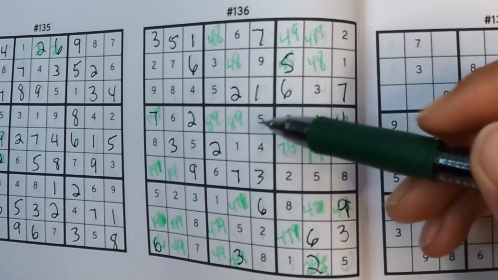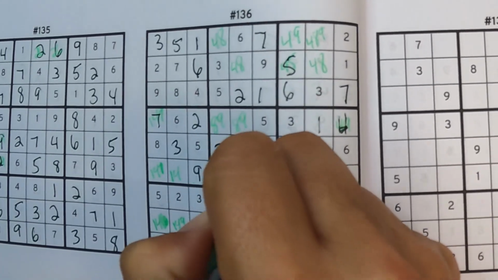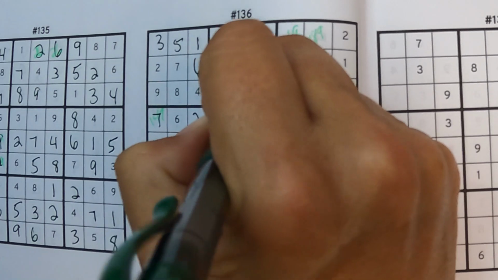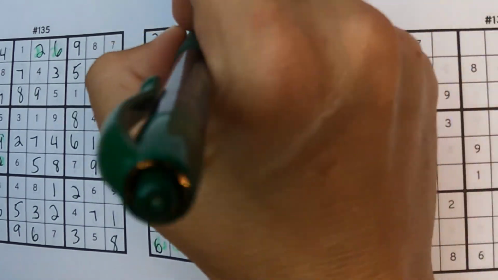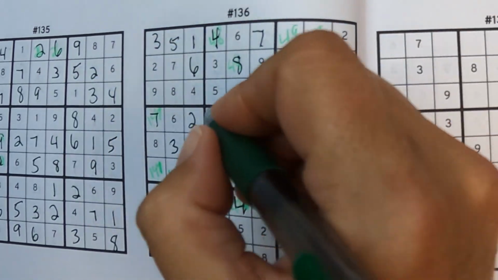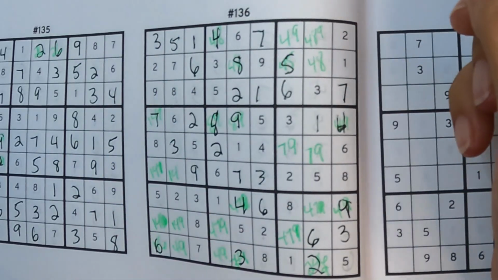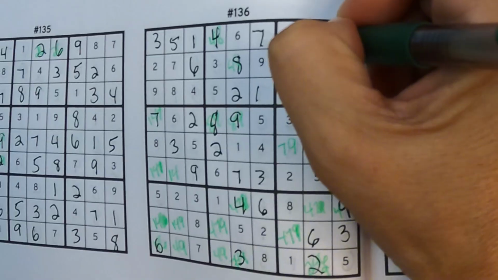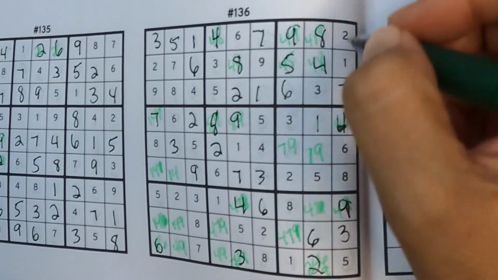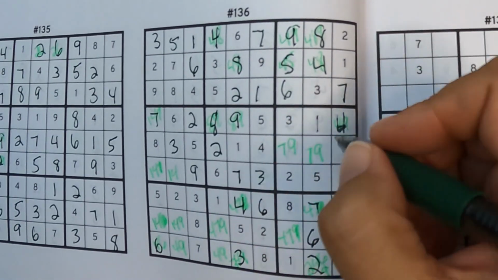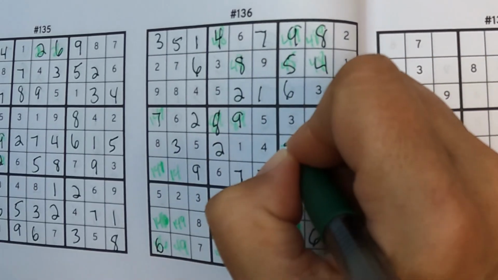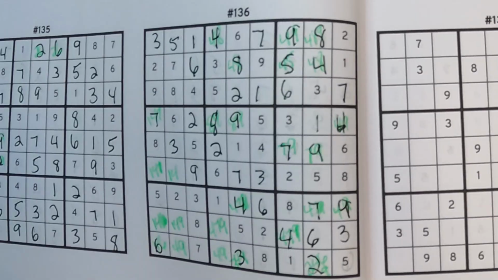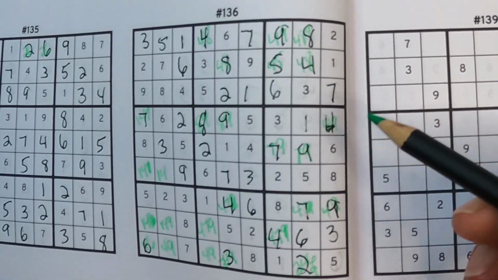We've got this 7 here, which makes this our 4, 8, 9. That 8 makes this our 4. That 9 makes this our 8. That 4 makes this our 9, 8, 4, 7, 9, 7, 4. And we'll do some cleanup here.